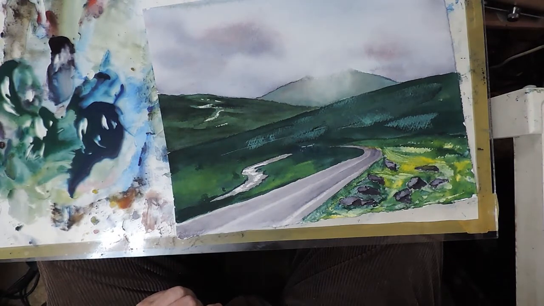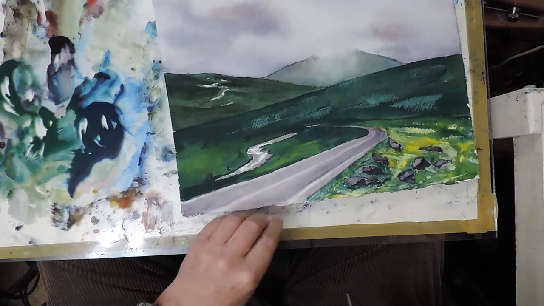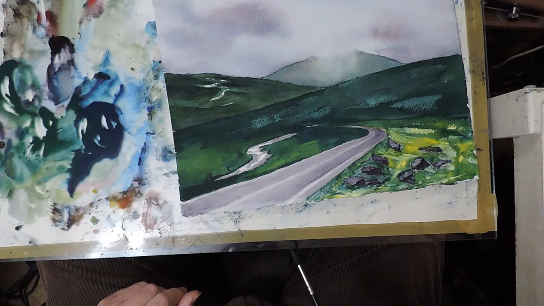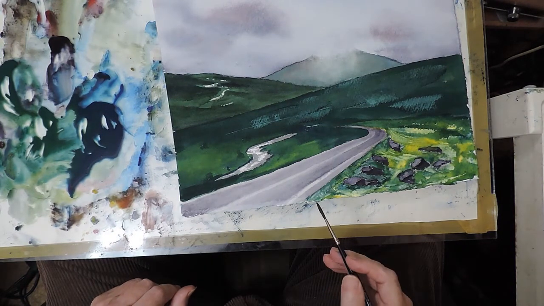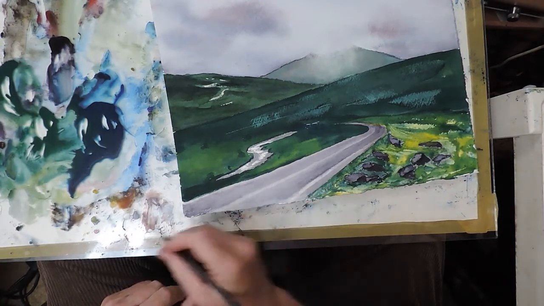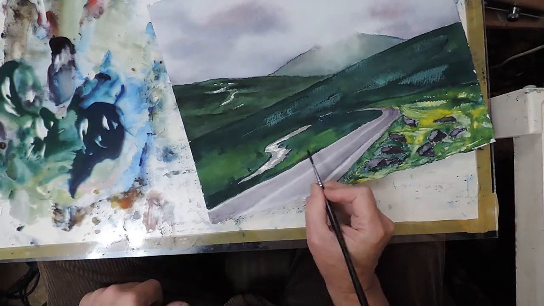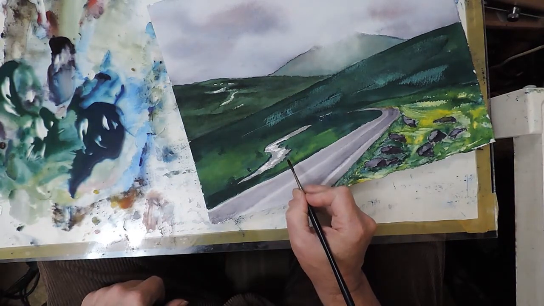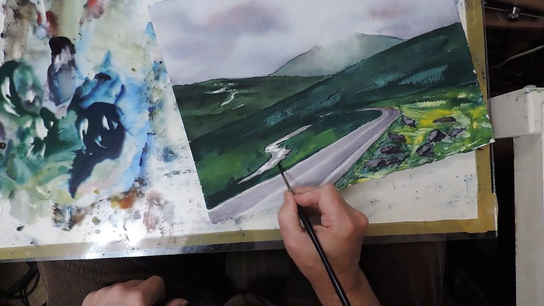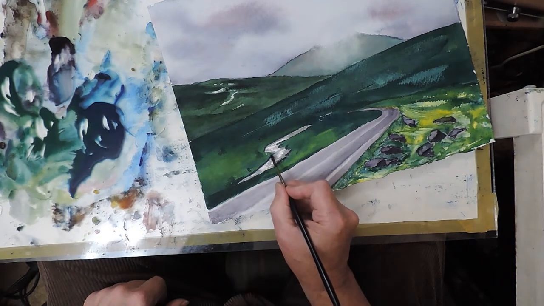The other thing that strikes me about this composition is the very staid nature of the shape of the stream. It just seems so much like a sweet little S shape.